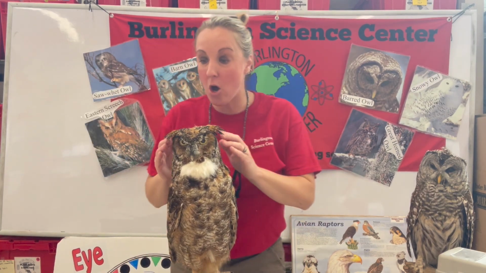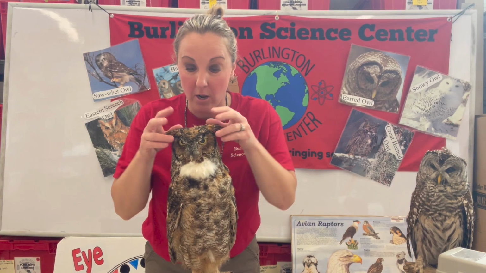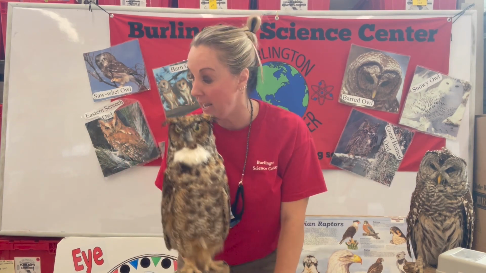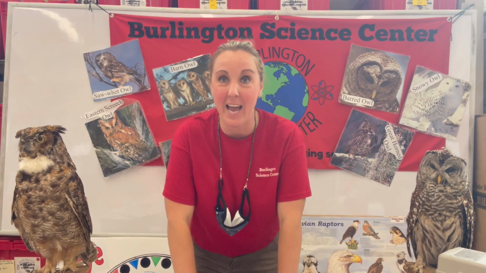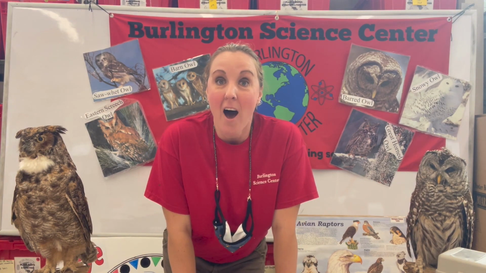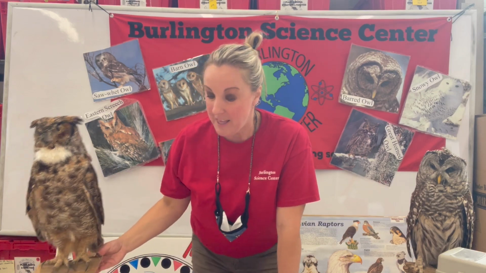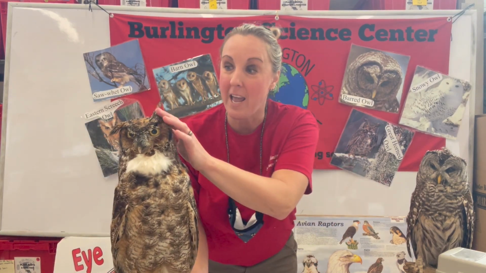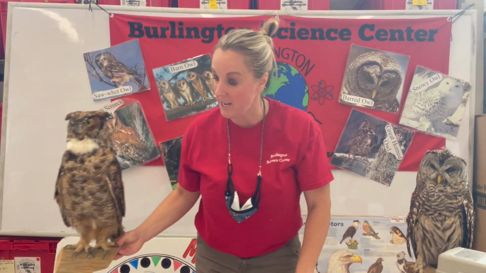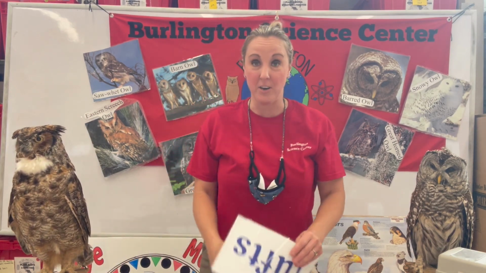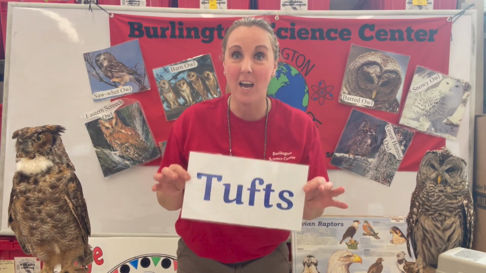Now, does anyone know what these triangular feathers are? Any ideas? Go ahead, take a guess. A lot of you might be saying ears, but these top triangular feathers are not ears. They're simply just feathers, and we call them tufts.